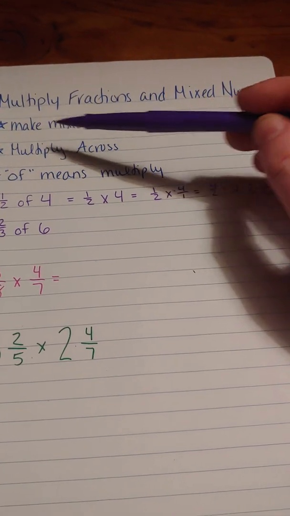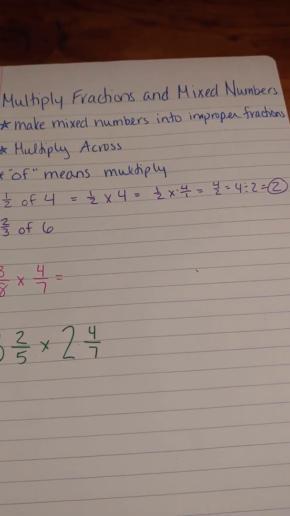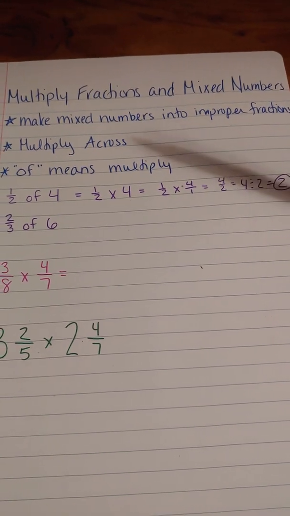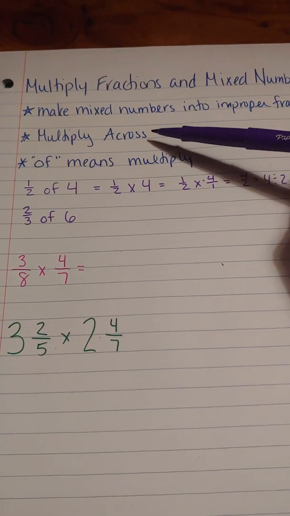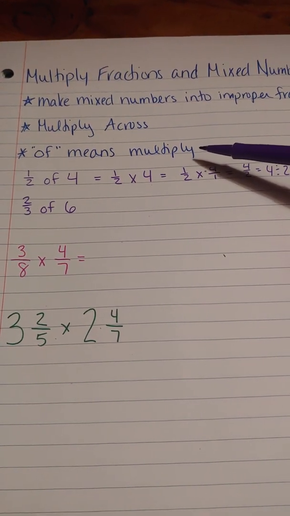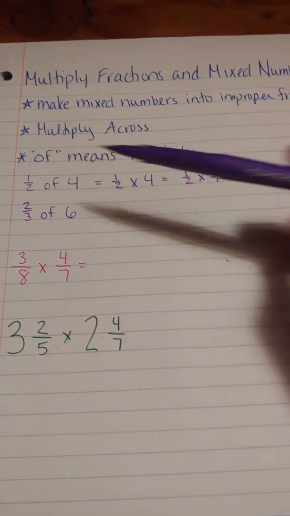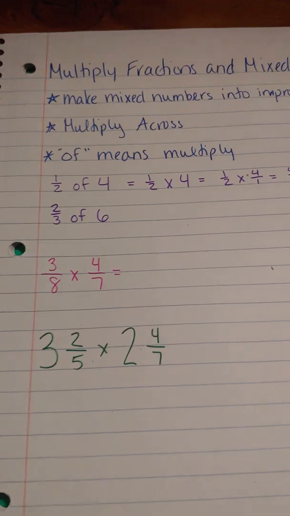The first one is that you need to make your mixed numbers into improper fractions in order to multiply, and you'll see why shortly. When we do multiply, we are multiplying across. So multiply across. And then as you're trying to figure out word problems, if you come across the word "of," it actually means multiply. So you will see how this will all work out.